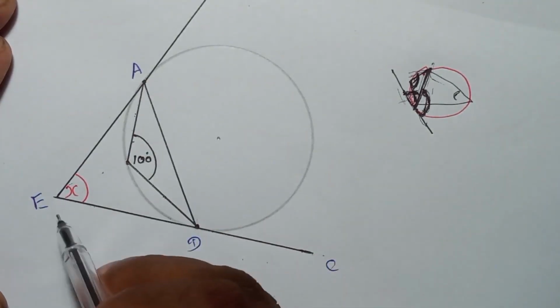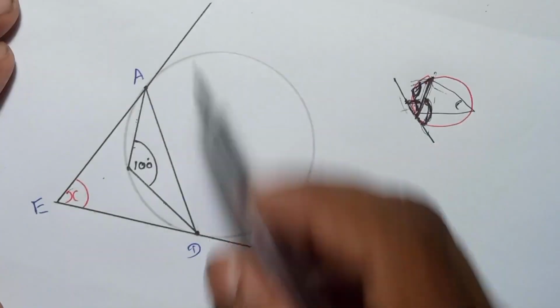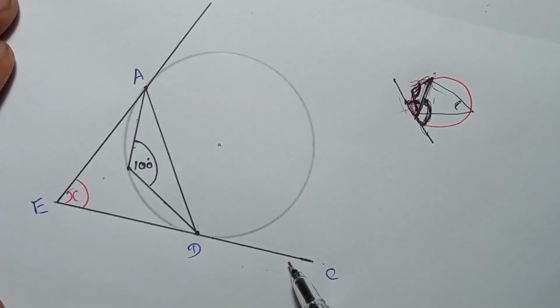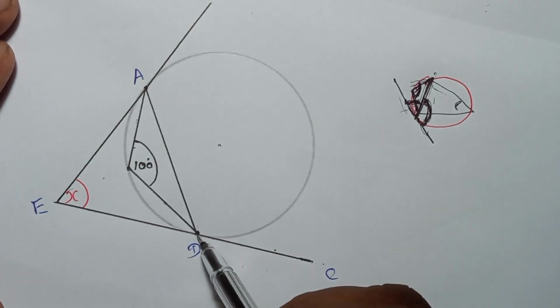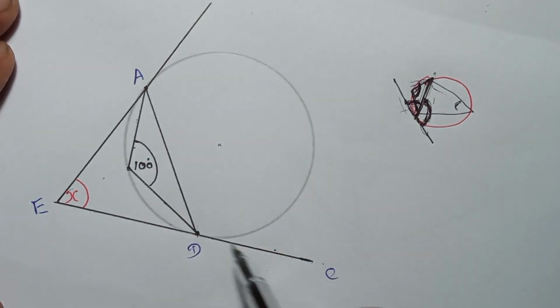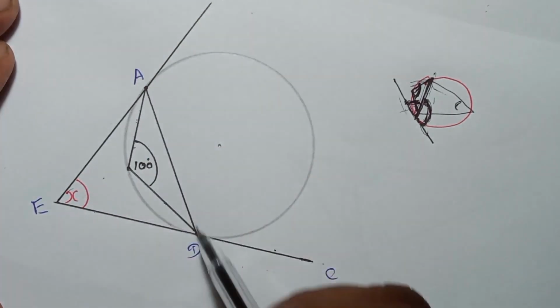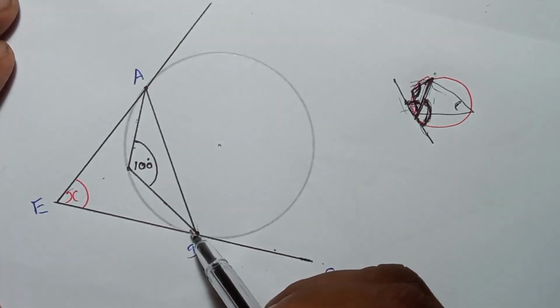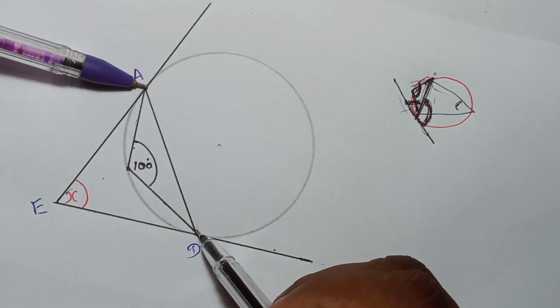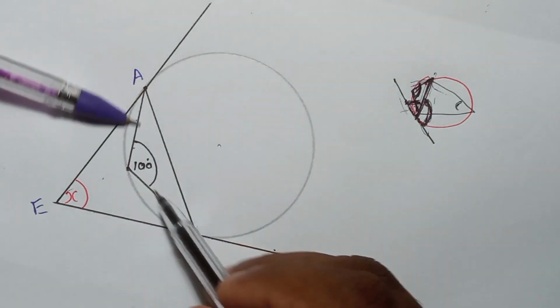Now this is the tangent, even this is a tangent, right? Let's reconsider this one. Now at this tangent point we have a chord. We have this chord AD. This chord AD subtends the angle 100 here, right?